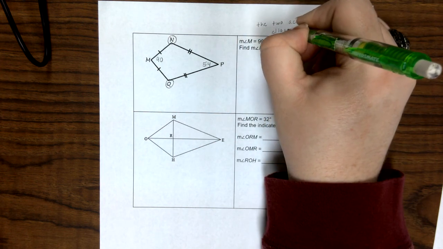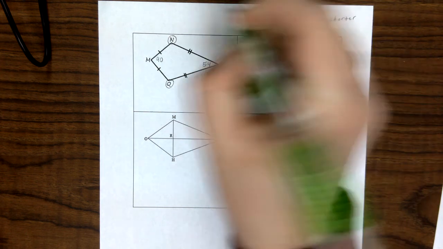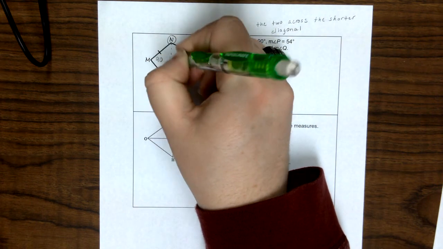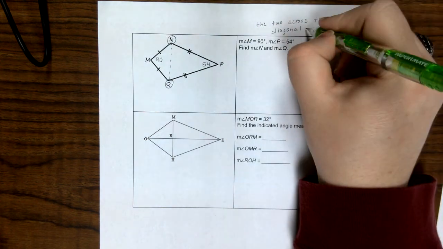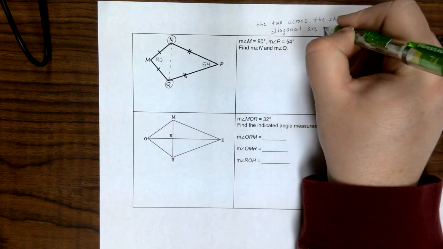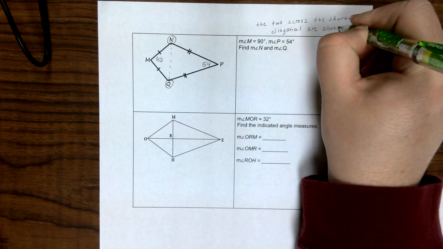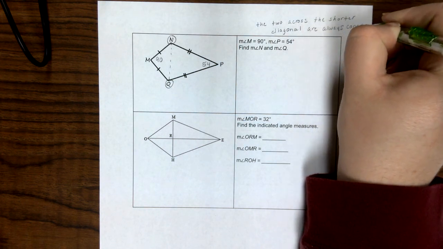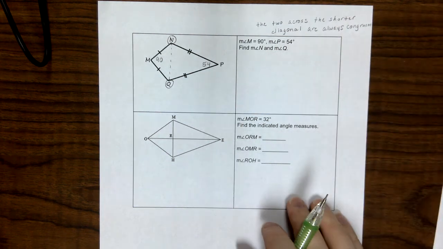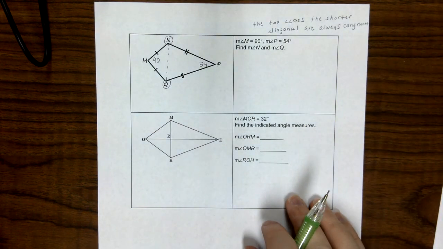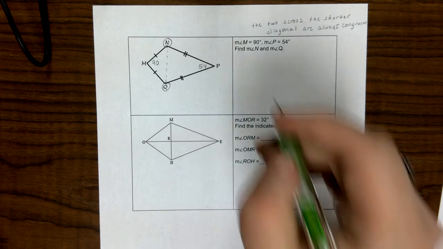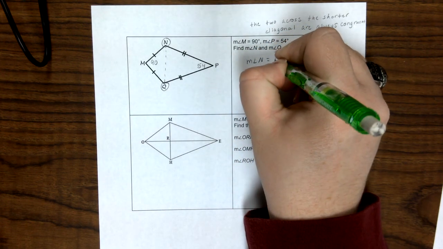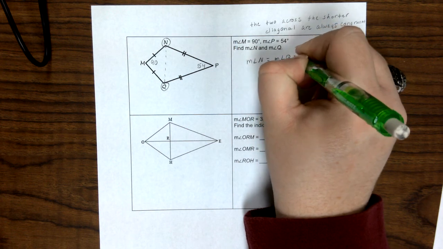See, if we drew the diagonal in right here, that's shorter than the other one. Okay, so the two angles across the shorter diagonal are always congruent. So the measure of angle N is going to equal the measure of angle Q.